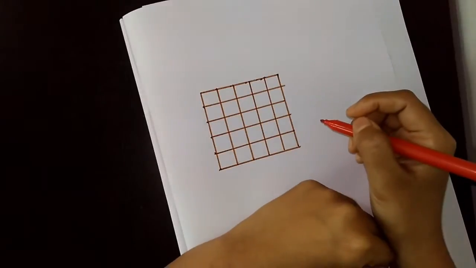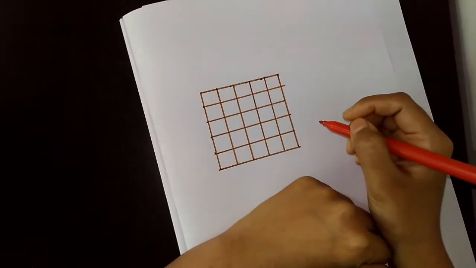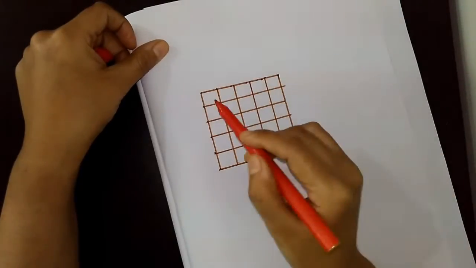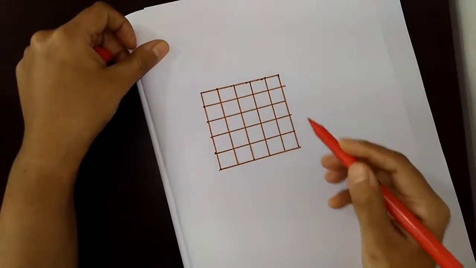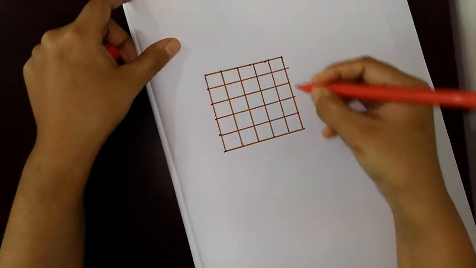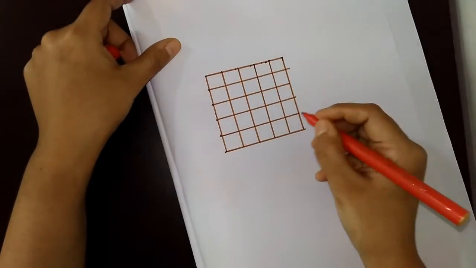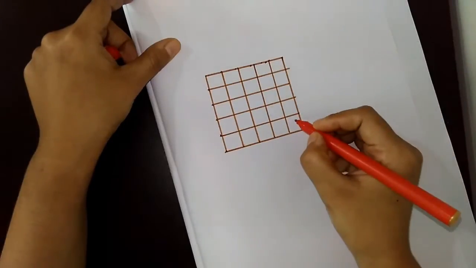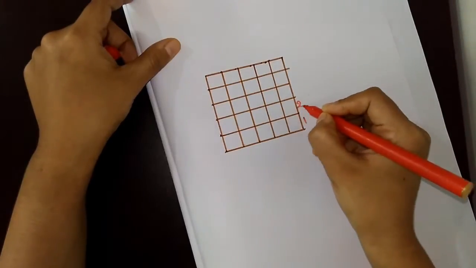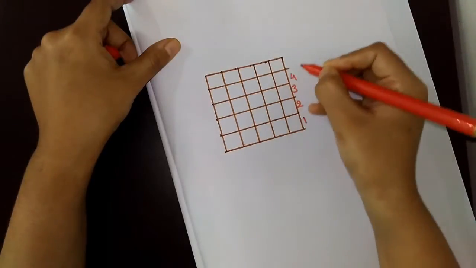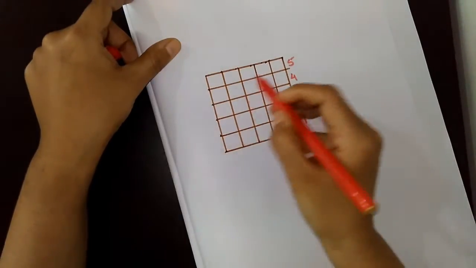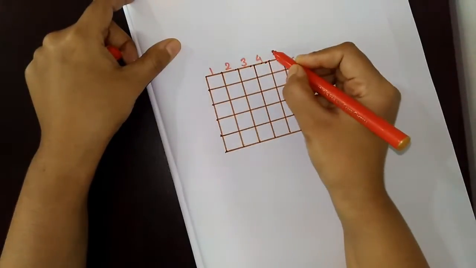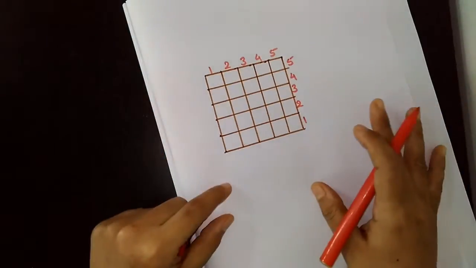While counting the number of squares in a given figure, the first thing we must do is count the number of rows and number them, and count the number of columns and number them. So let's do it. These are rows, these are columns. We are going to count them and then number them. 1, 2, 3, 4, 5. So 1, 2, 3, 4, 5 rows. Now columns. 1, 2, 3, 4 and 5. This is the first thing.